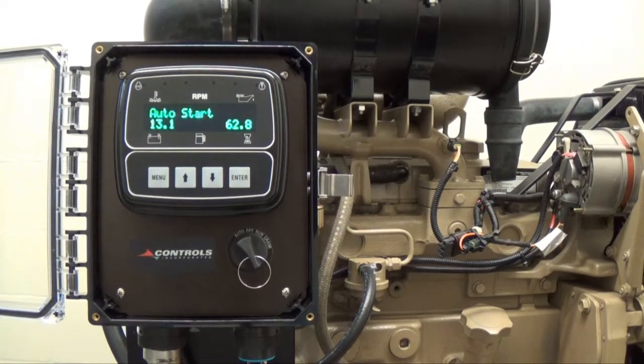When the Controls Incorporated module is placed in auto mode and no start command is present, the controller will automatically enter sleep mode after 2 minutes of inactivity. However, it should be noted that while the controller is in auto mode, any external input will cause the engine to start, such as floats and transducers, or in this case, a high-low pressure switch.